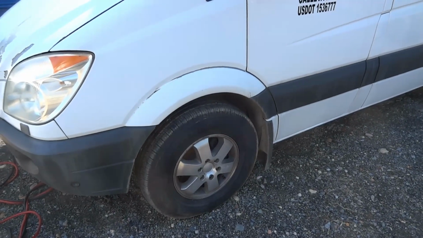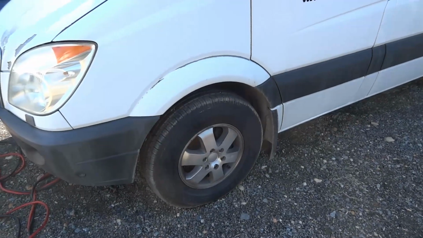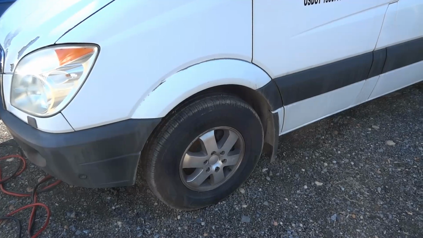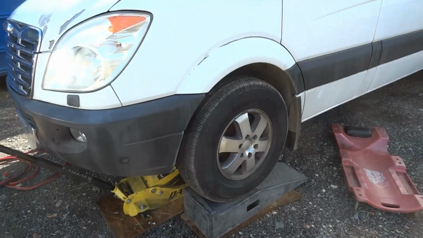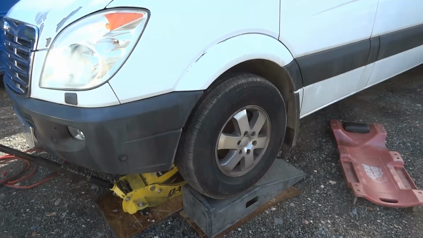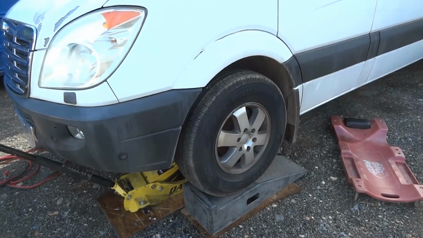I will lift up the van and then I'll bring you guys back once the van is lifted so we can get access to the crankshaft position sensor. So I got the van jacked up and ready to go. Now let's crawl under the van so we can do some tests at the crankshaft sensor.